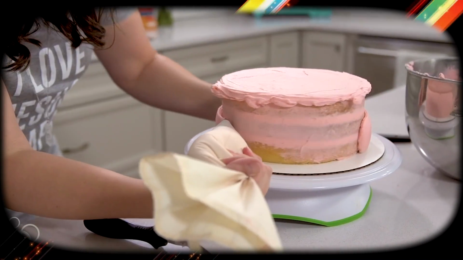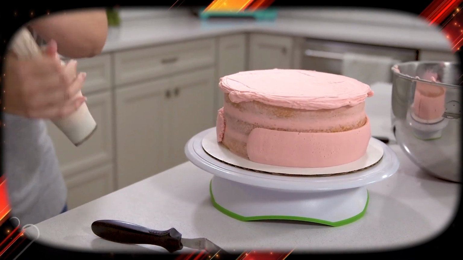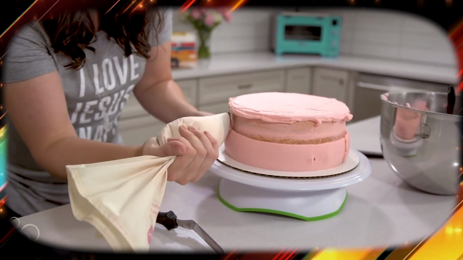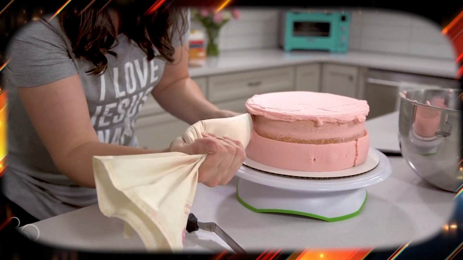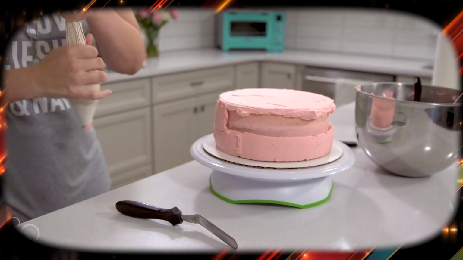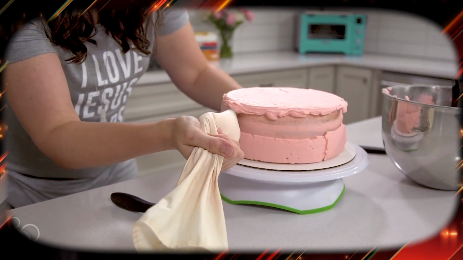Try to apply even pressure as you work your way around the cake. We're going to start at the bottom and work our way up to the top. It's really helpful to have a turntable for this step so that you can hold your icing bag steady and turn the cake on the turntable. And you can add as much frosting as you need.